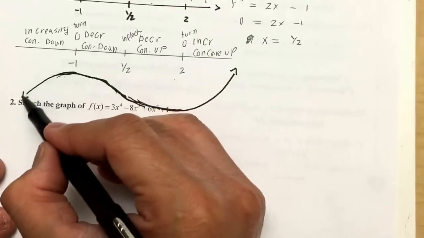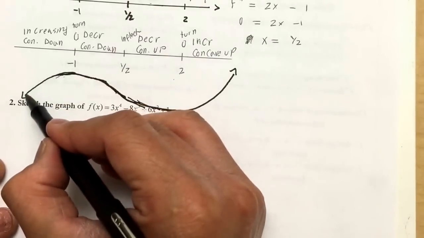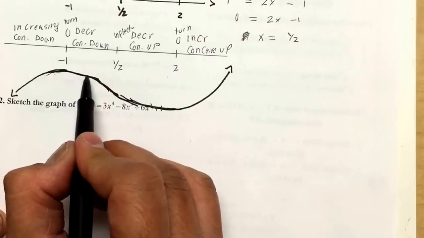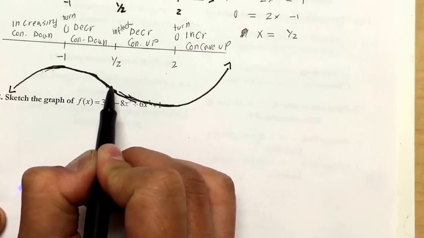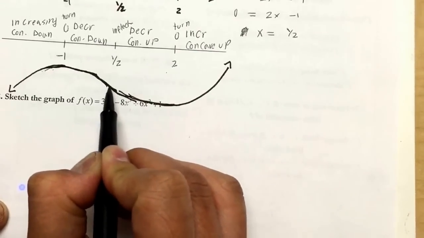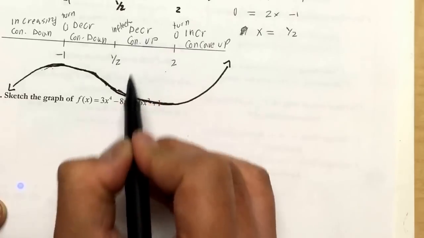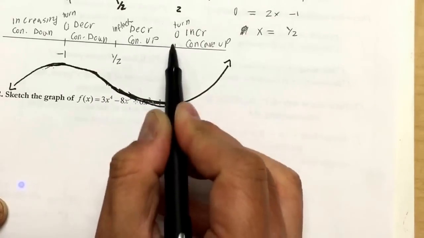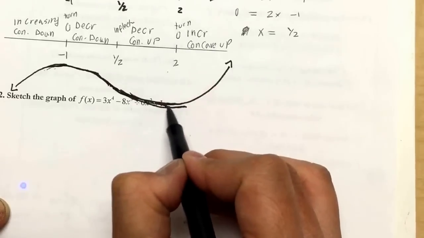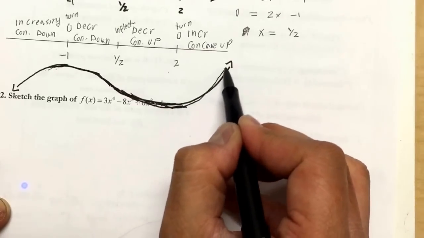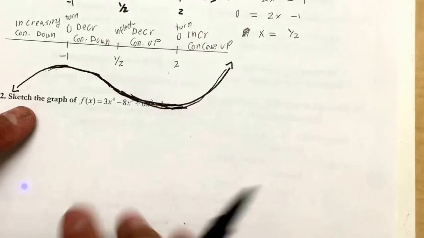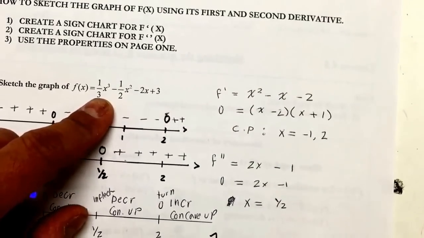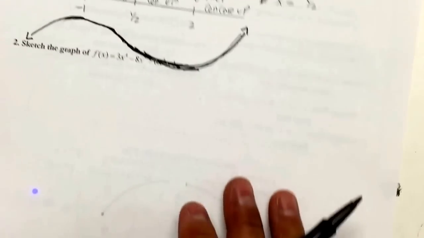Again, we begin by sketching increasing, concave down. So increasing concave down, and then you decrease concave down, until the inflection, which is kind of in the middle. Then you continue to decrease concave up until you turn at 2, and then you increase and concave up. And that's how you sketch the graph of that using its derivative.